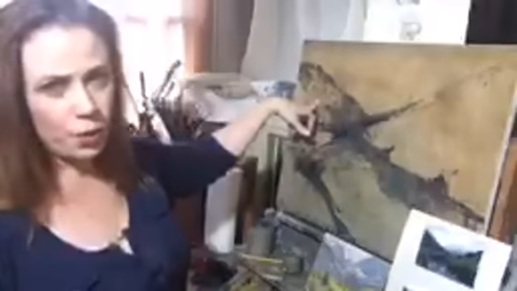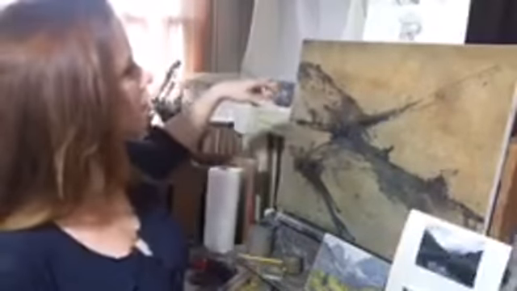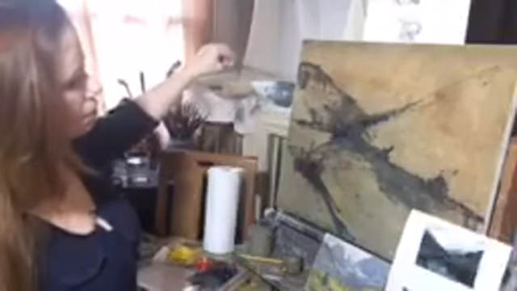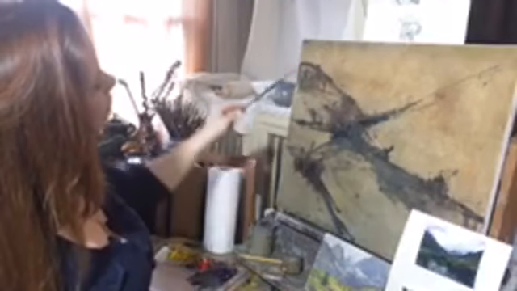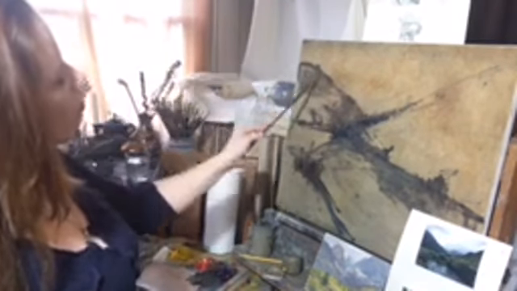What I was about to say is, see the value I'm putting on this? It's a little too dark. I think the value that my tone canvas was a little bit more appropriate to the value that I'm looking at. So I'm going to take a little bit of turpentine here and rub some of that out, just a little bit.